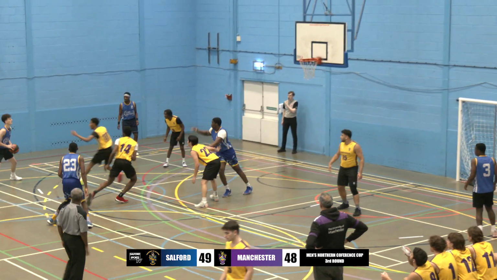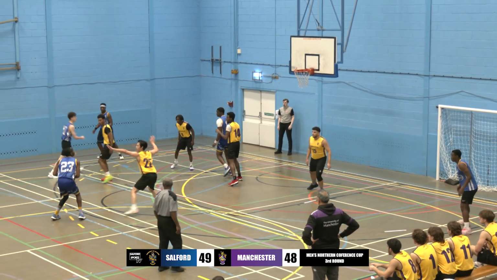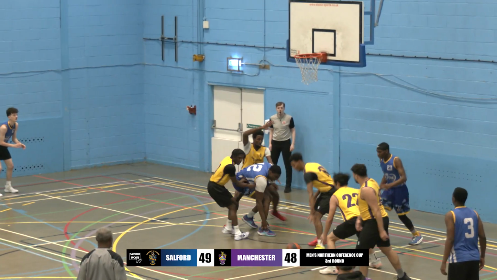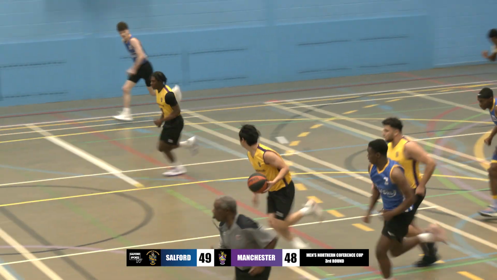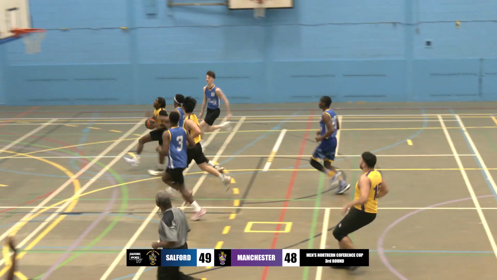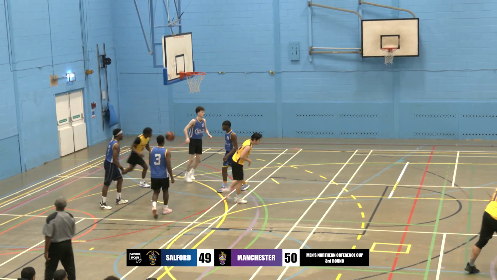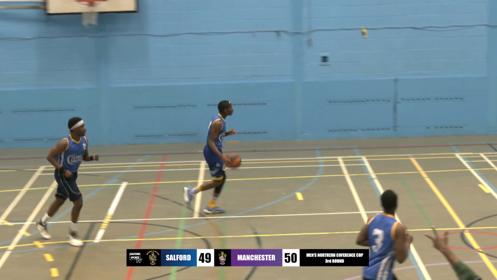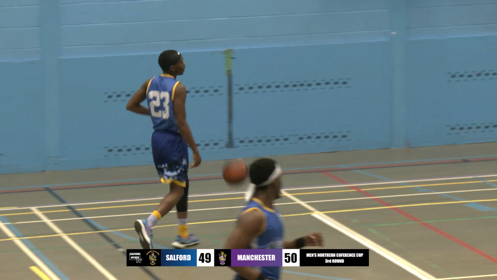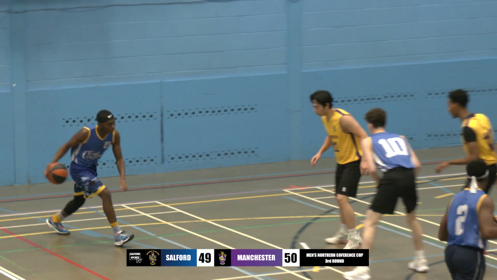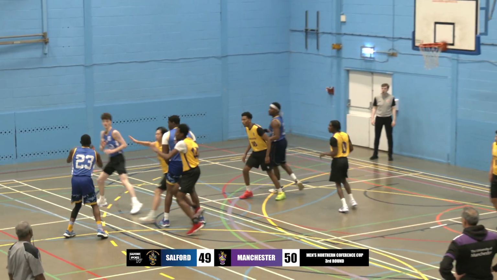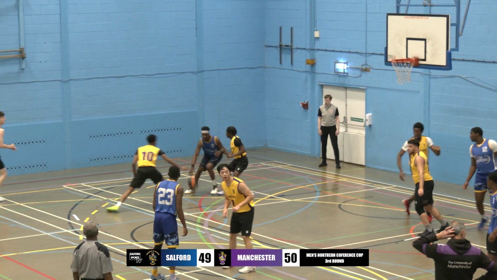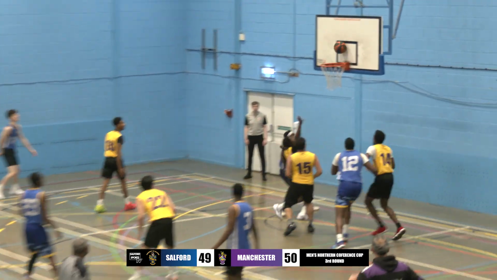Takes a screen, does Sam, goes back to Hulse. Sam picks it back up, crosses his man, drives inside, tries to give it to Adediri, but he just loses out. Now here come Manchester again. Great layup there, great speed. University of Manchester's counter-attack is really showing this third quarter. Fast break opportunity, good. And Manchester regain the lead. After Salford started the third quarter so well, Manchester have had the momentum swing back their way.